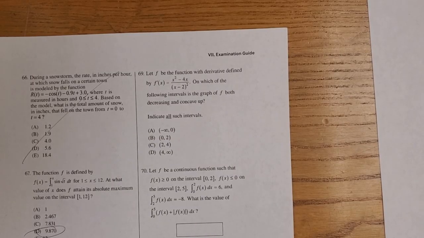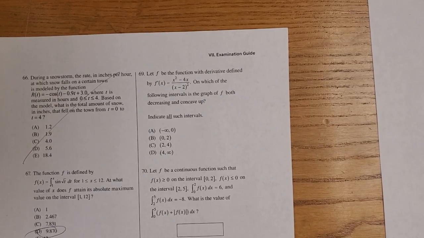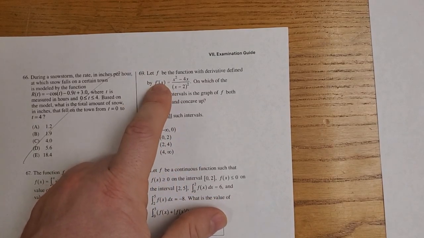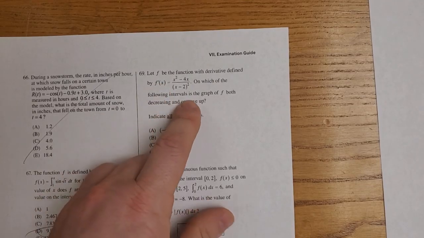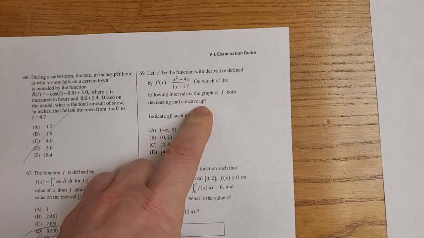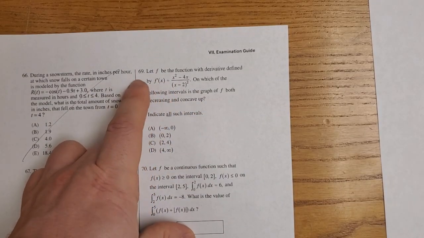So the function has a derivative, which is x squared minus 4x over x minus 2 squared. And on which of the intervals of the graph is f decreasing, meaning where is the derivative negative, and where is it concave up, meaning where is the slope increasing.